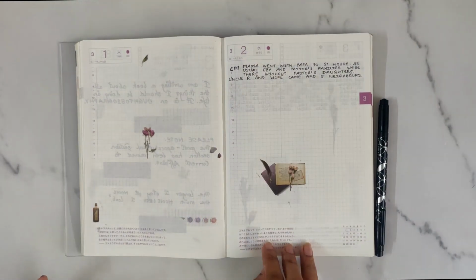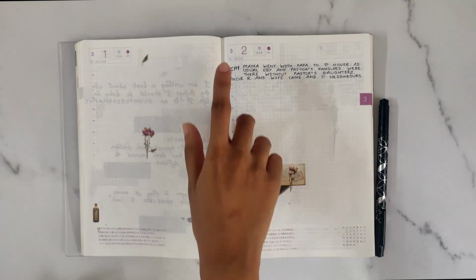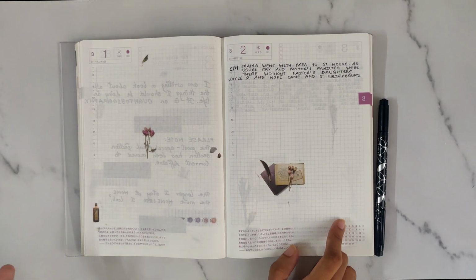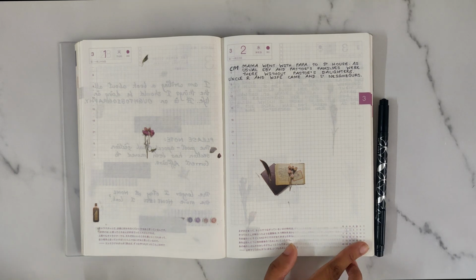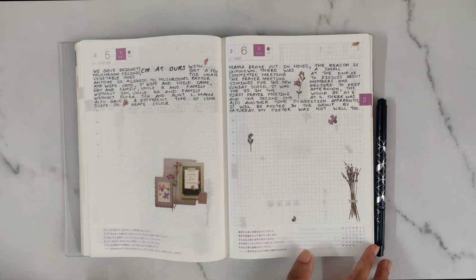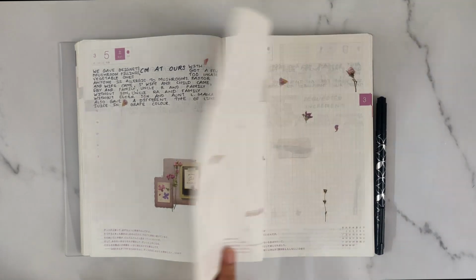I don't read the entire journaling that I've done. I just go through the titles that I've written, and whichever is more important or relevant, I just fill that in my index as such. So let's go ahead. It's more or less of that on all of the spreads.